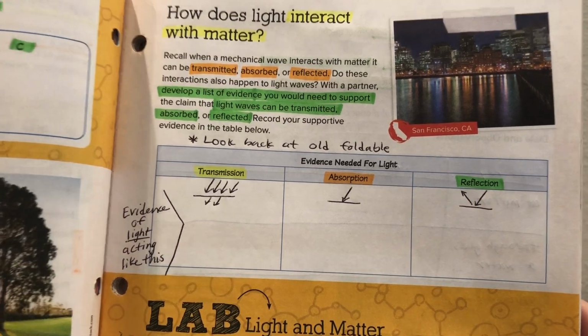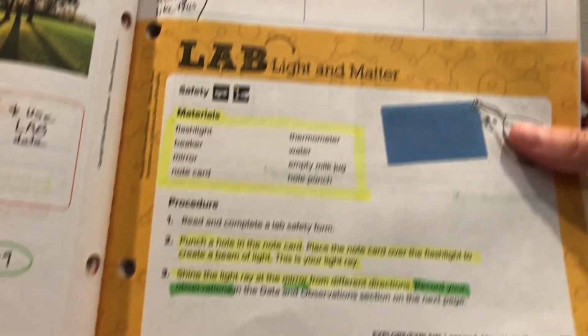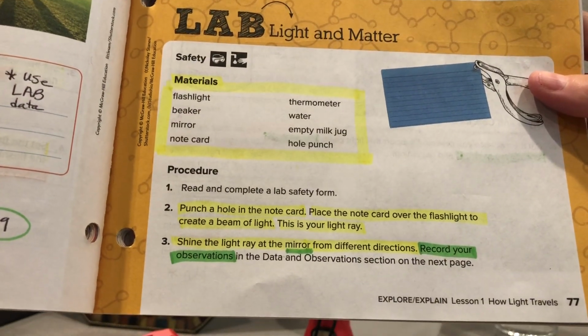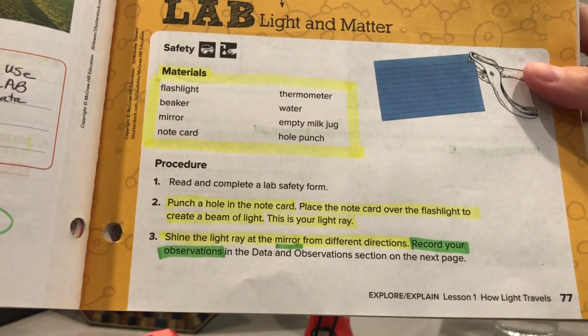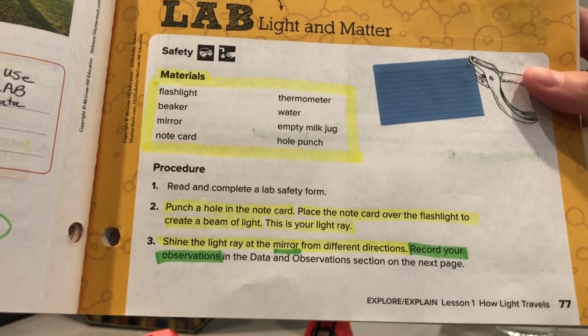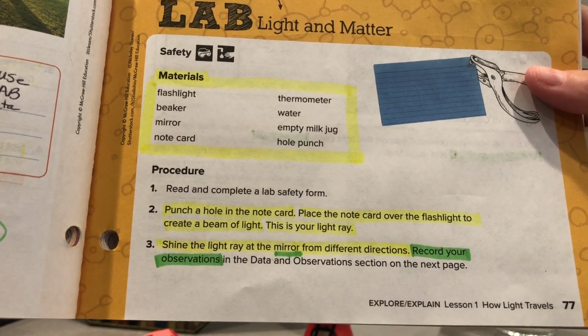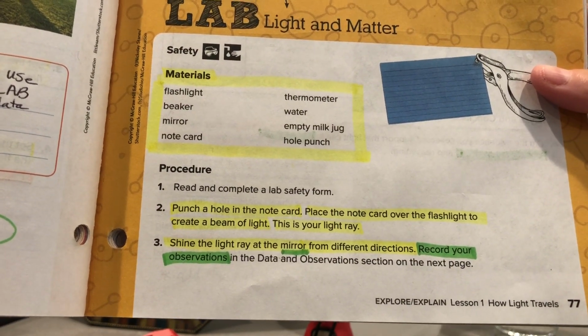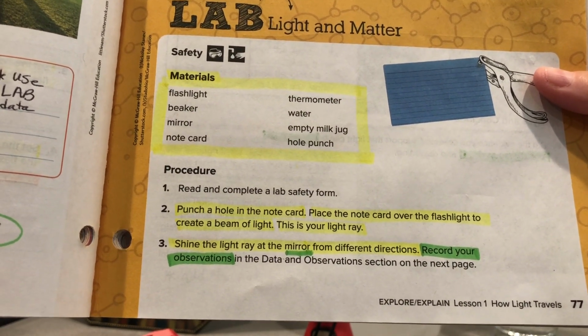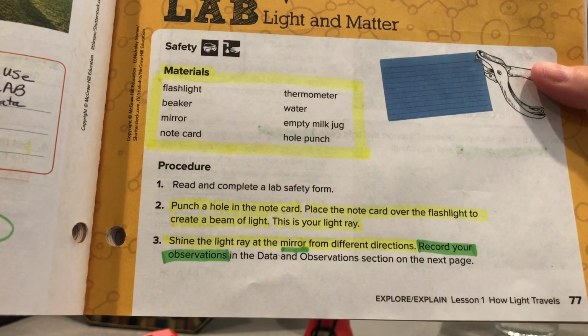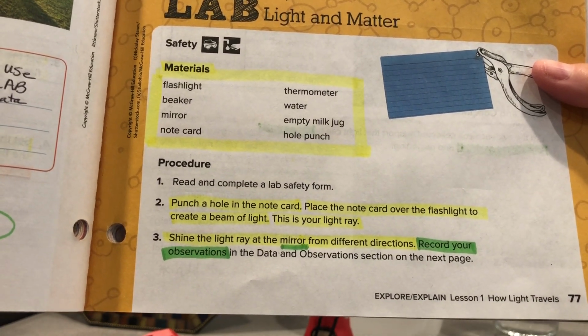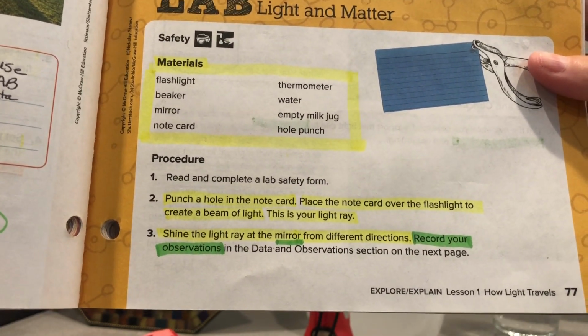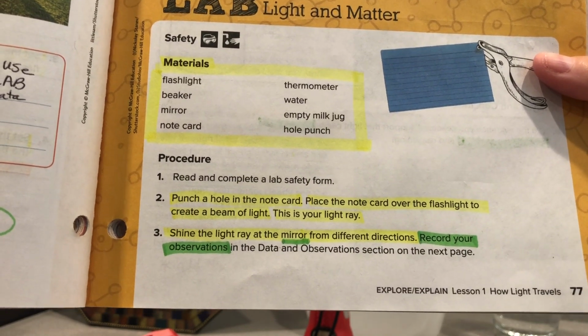Next, we're going to be doing a lab called Light and Matter, and you will need these objects: a flashlight, a beaker or glass, a mirror, a note card or any other thick paper cardstock, a thermometer, water, an empty milk jug, and a hole punch. Okay? Please do punch a hole. If you don't have a hole punch, that's fine. Just cut a hole in some sort of hard paper.